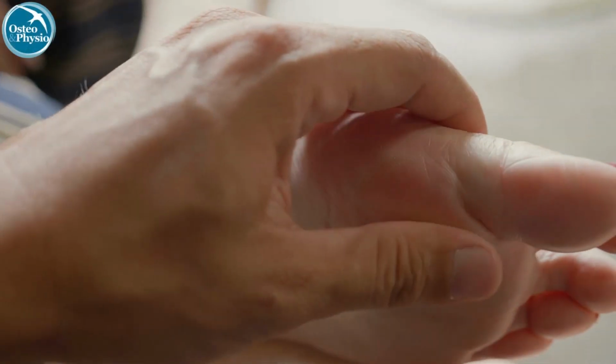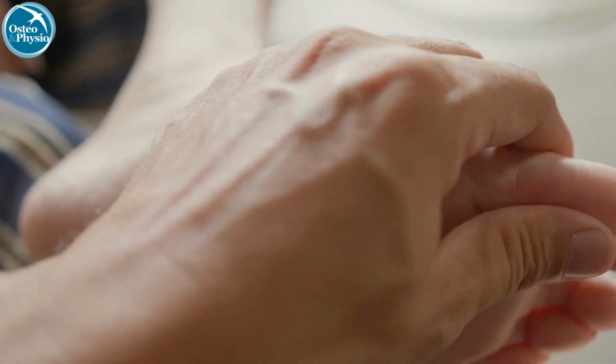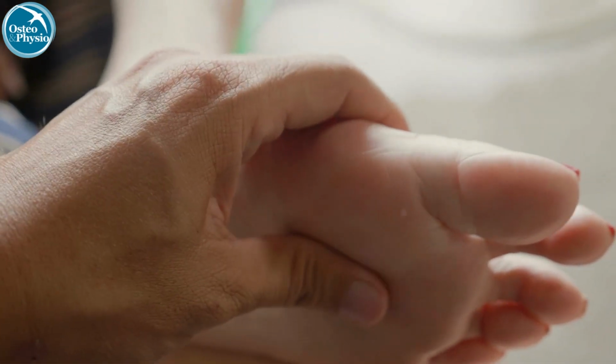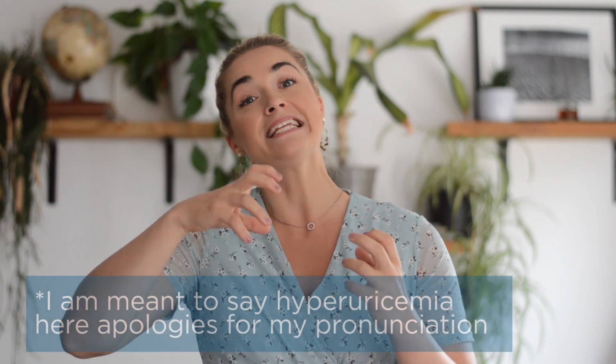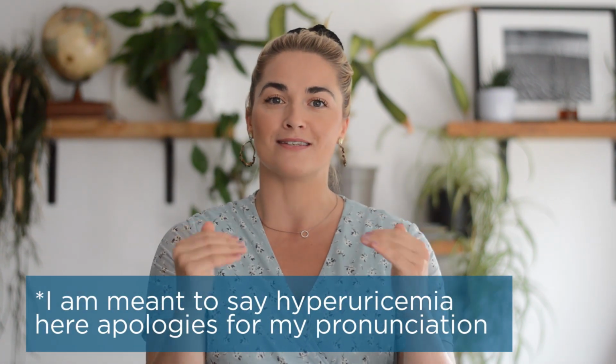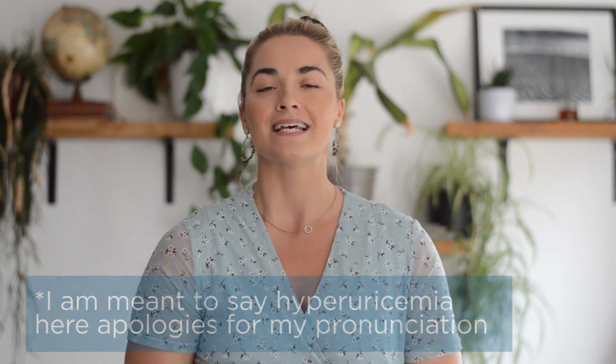Number 1 is probably a condition that most of us must have heard about, and this is gout. Gout is an acute inflammatory joint condition triggered by high levels of monosodium urate crystals forming in the joint, and this is due to higher levels of uric acid in the body. When we get hyperuricemia, those higher levels of uric acid in the blood, that can be from lots of different causes.